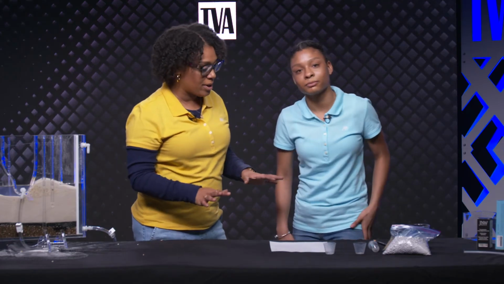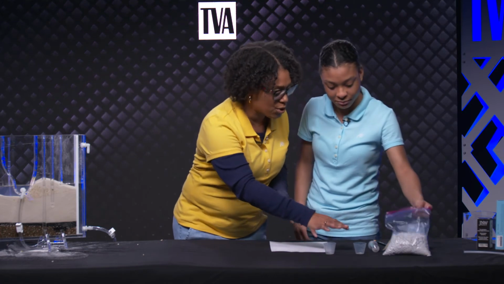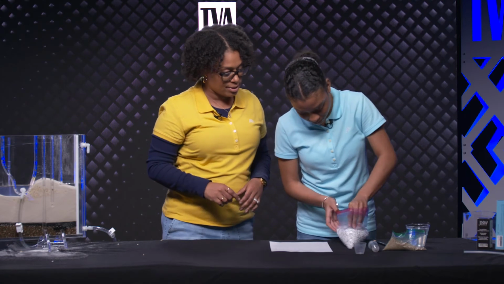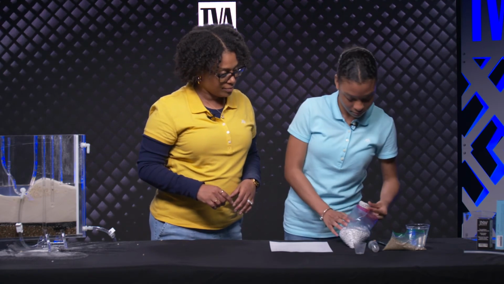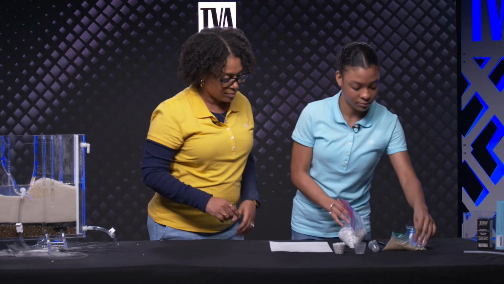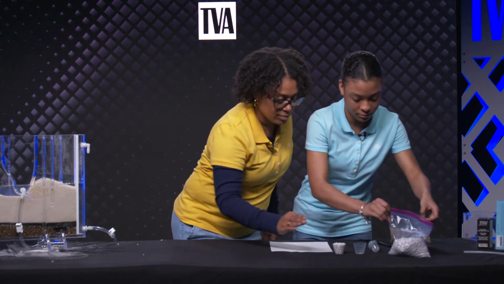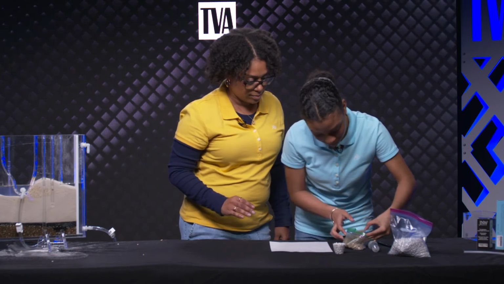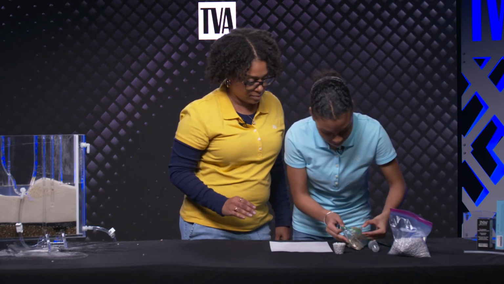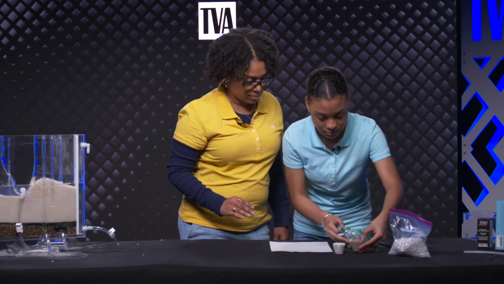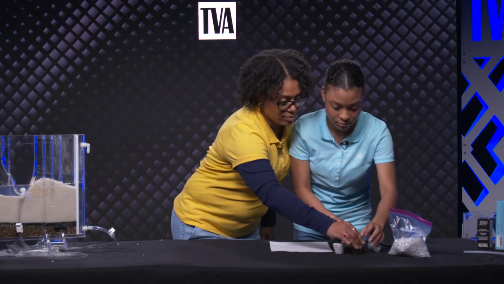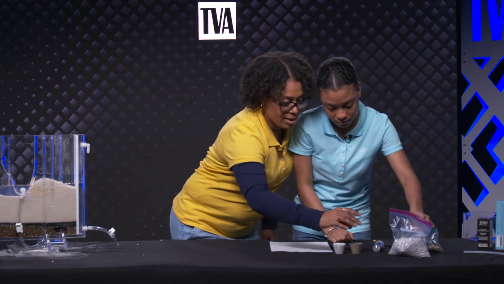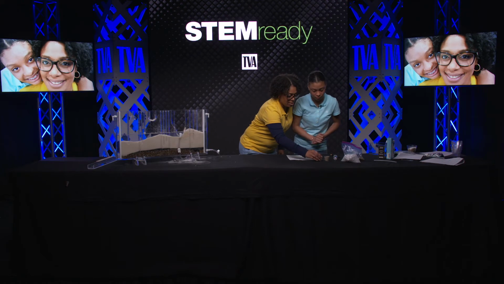Okay, let's do this experiment. We have these two cups, and what I want you to do is fill one cup with this gravel, and fill the other cup up with sand. Okay, and we want to fill it up as much as possible, just so that we're even for our experiment.